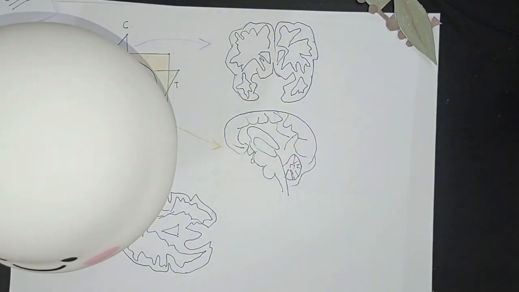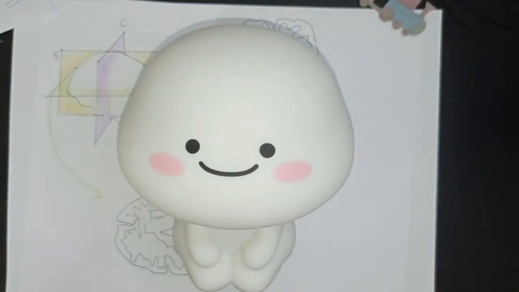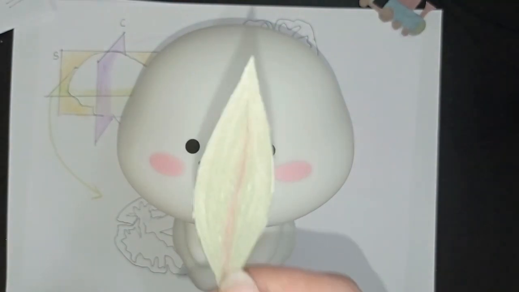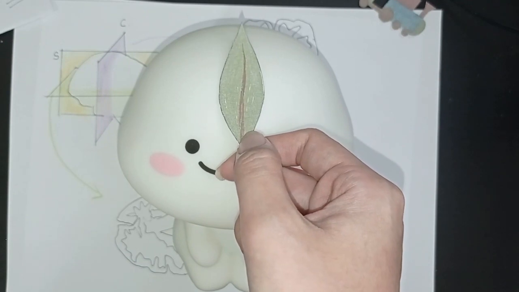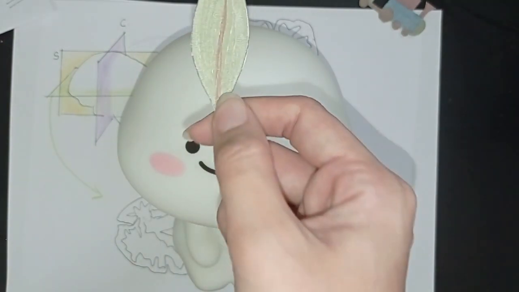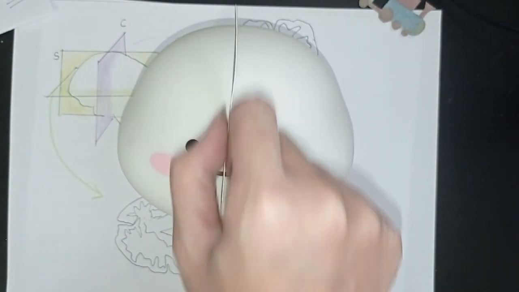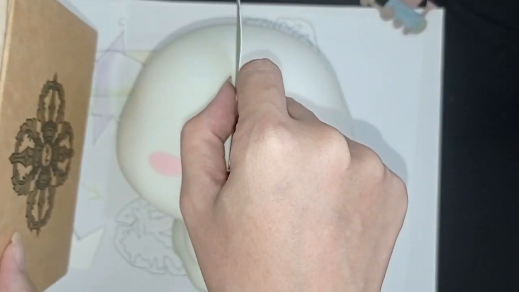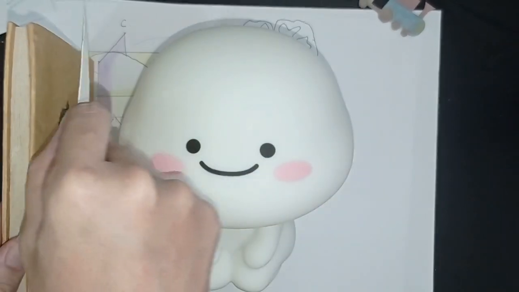Next, we'll go to the sagittal plane. Sage for sagittal, and we'll just hold it this way and we'll be sliding it down in this direction. I'll be holding it this way, slicing it, and as you slice it, imagine it forming the sagittal plane.